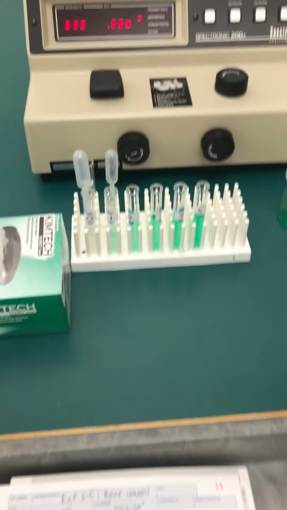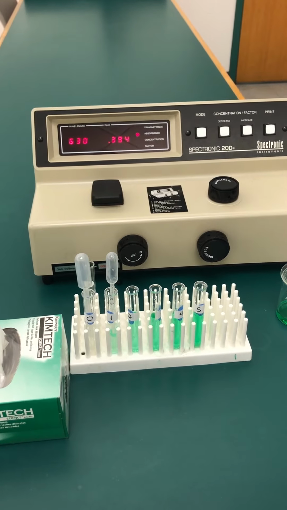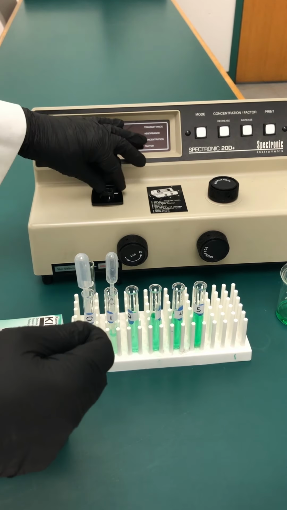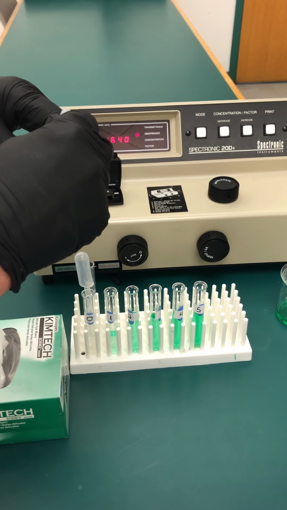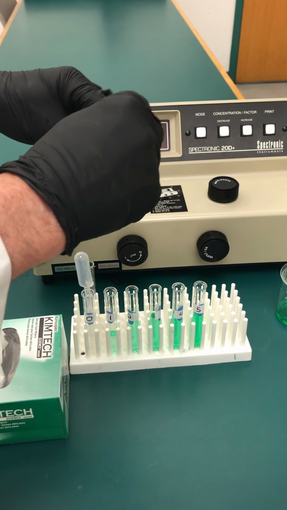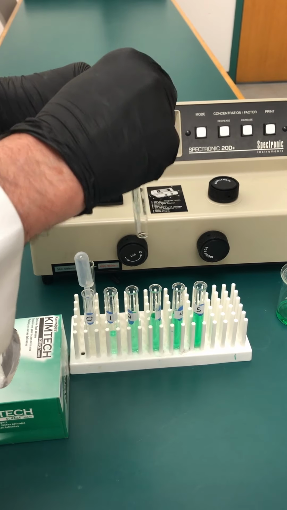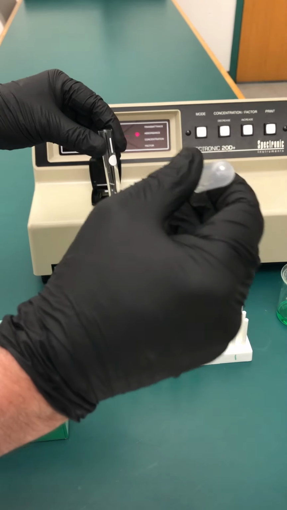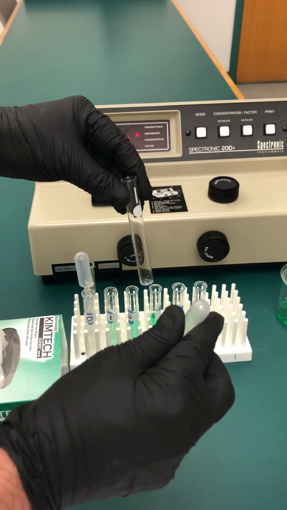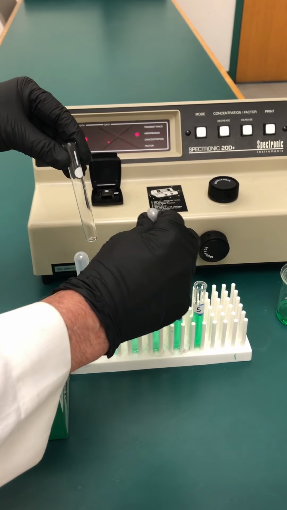Now what's going to happen is, because each one of these solutions is more concentrated, I can use the same dispenser pipette as long as I'm going from less to more concentrated. So what I'm going to do is take out my cuvette. I'm going to use this to remove the liquid that's in there, put it back in its test tube, empty it out, and then I'm going to use the same dispenser pipette to suction some of the liquid in.